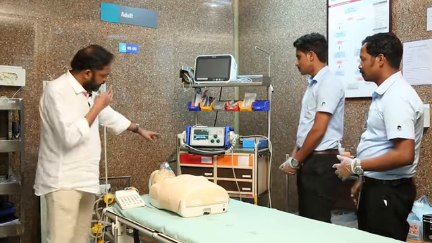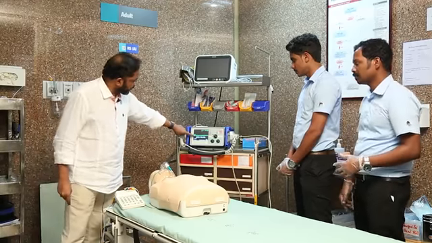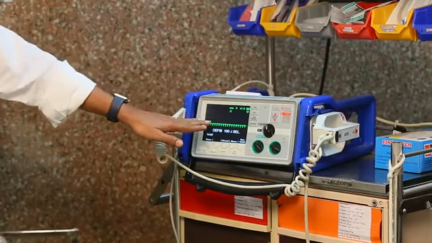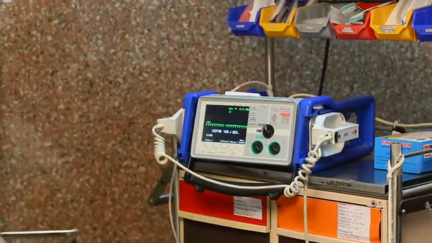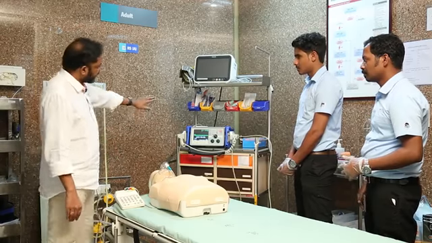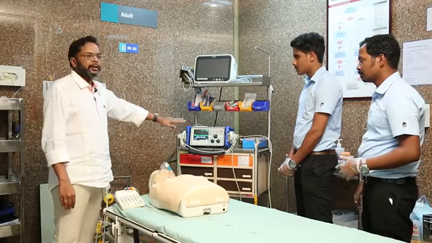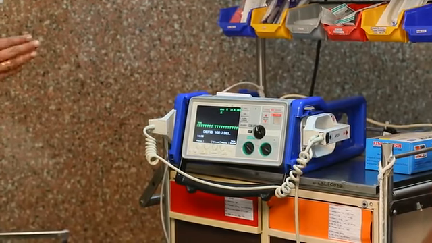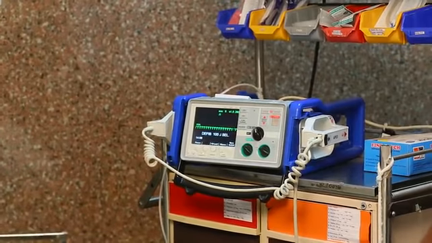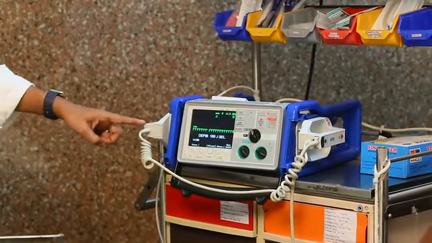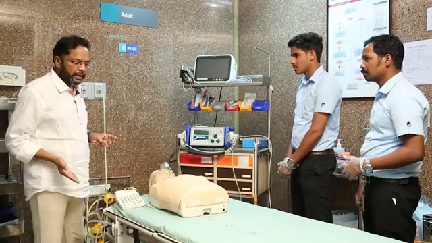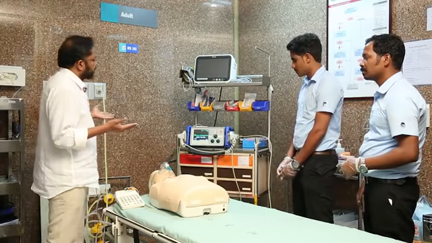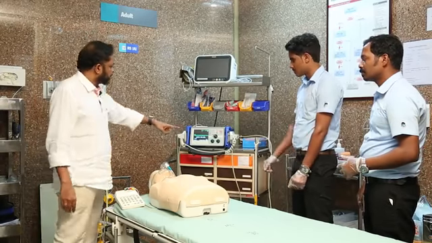Here you can see that the rhythm is a narrow complex fast rhythm, a supraventricular tachycardia, and this is a biphasic defibrillator. We are starting with a low energy, 50 to 70 is okay. Now, the procedure is the same as defibrillation, but we will charge first.